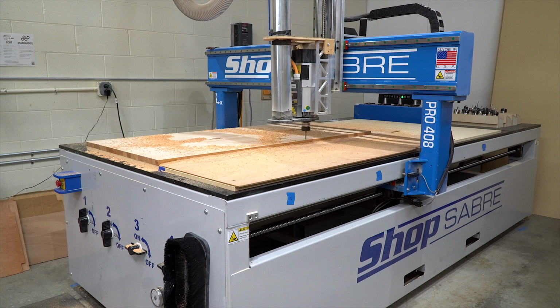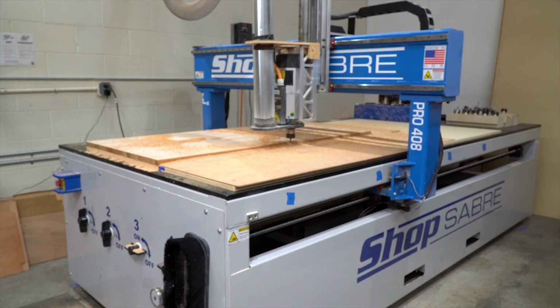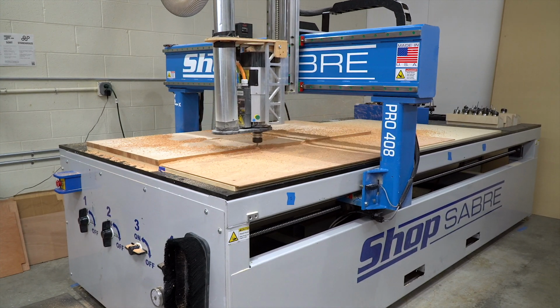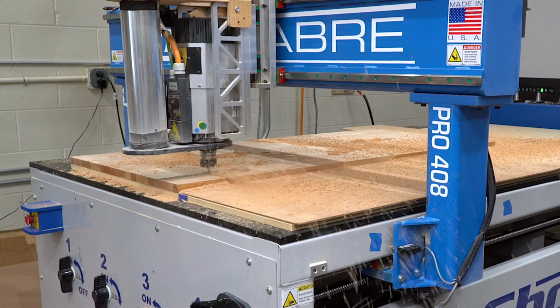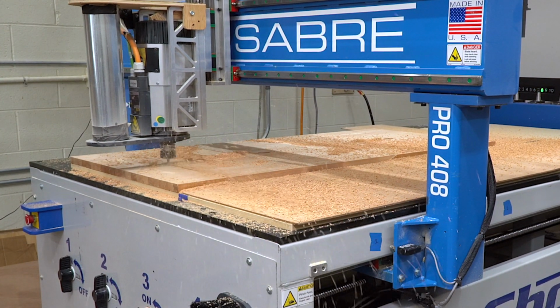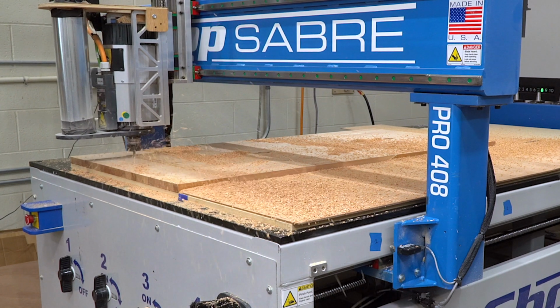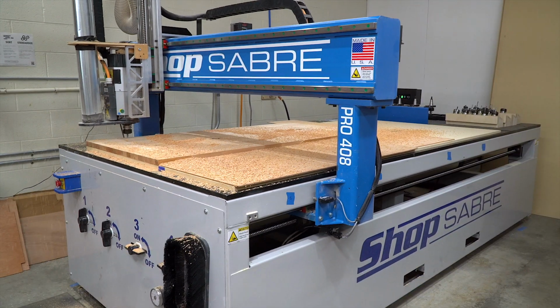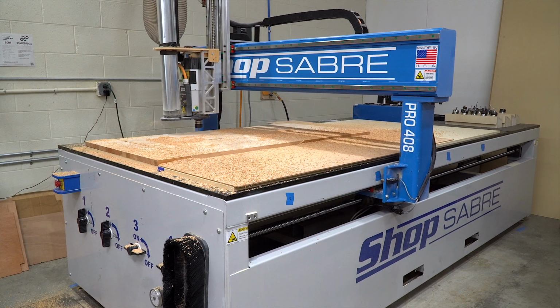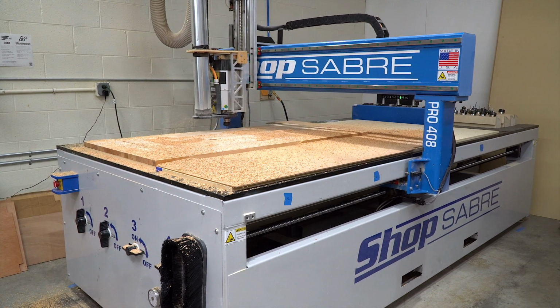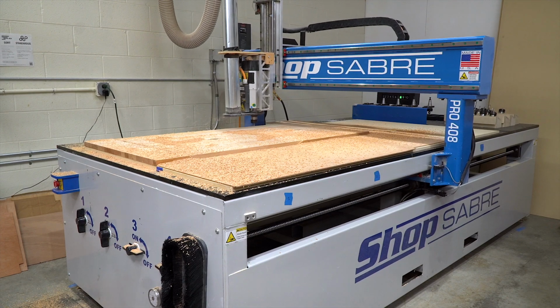Onto the outside profile cut with the same 1440. This is still a roughing pass. Listen to the change when we hit the end grain here. Without the chip breakers on the fluting, it would be much, much louder. And so that's really taking down the vibration, which makes for a better cut.